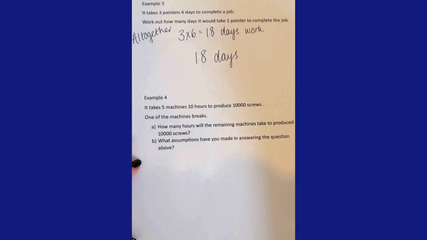Okay, example number 4 then. It takes 5 machines 10 hours to produce 10,000 screws. One of the machines breaks. How many hours will the remaining machines take to produce 10,000 screws? And then B, what assumptions have you made in answering the question above?